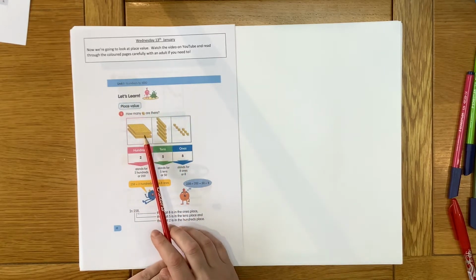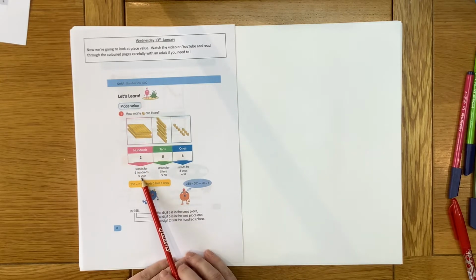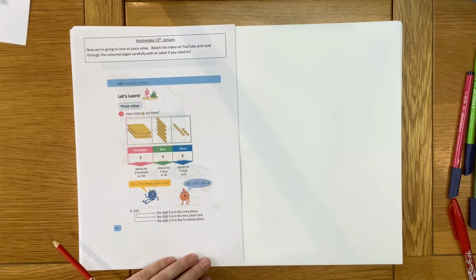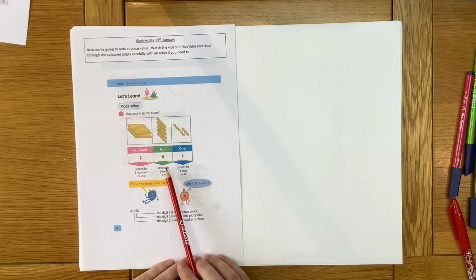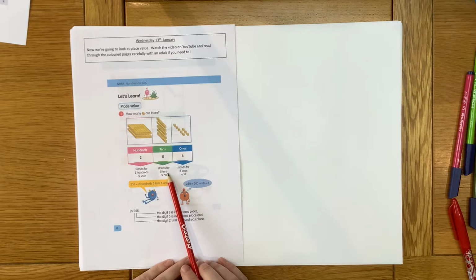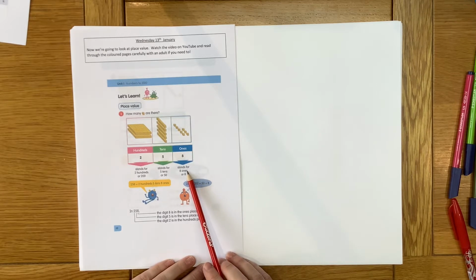So this number has got two hundreds, and that 2 in that column stands for 200. Okay, that column altogether is 200. This column, the green column, there are 5 tens. That 5 in the tens column stands for 5 tens or 50. 8 ones in the blue column stands for 8 ones or 8.